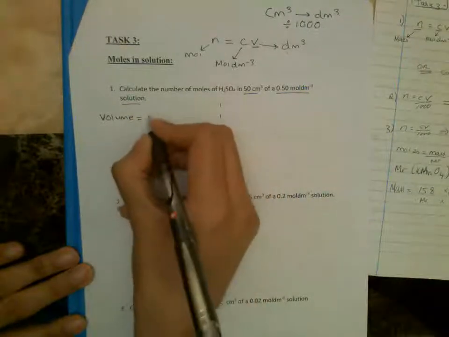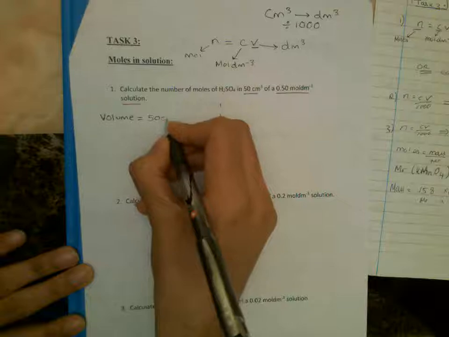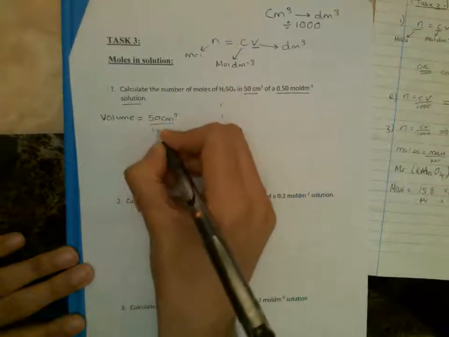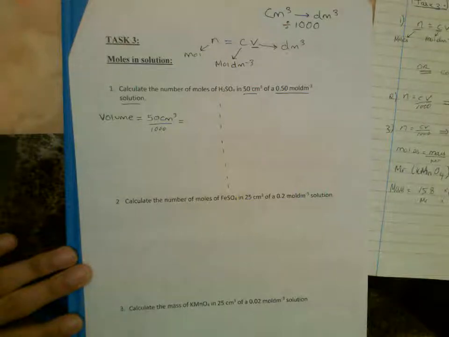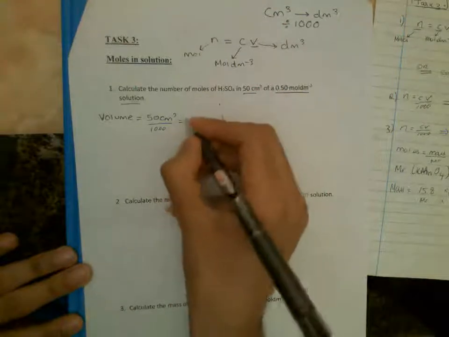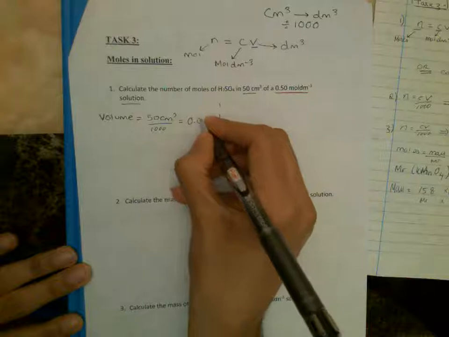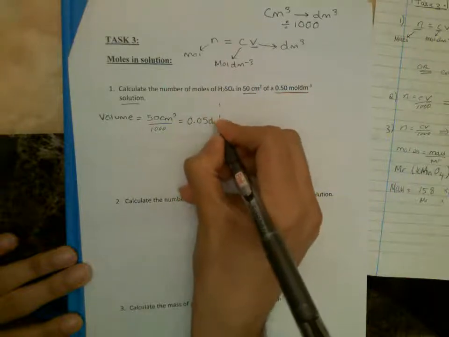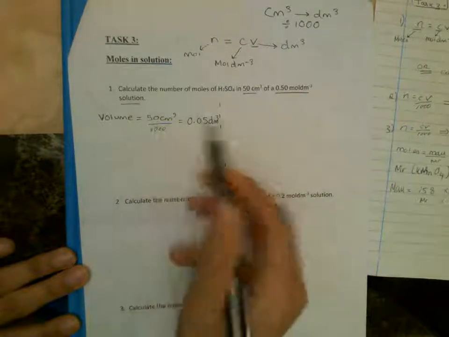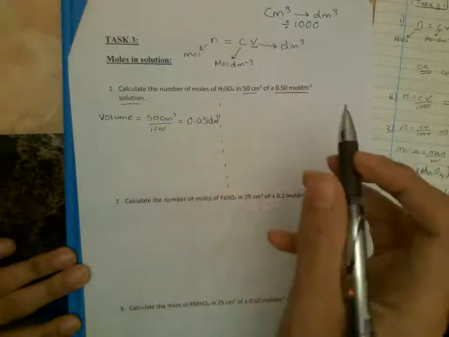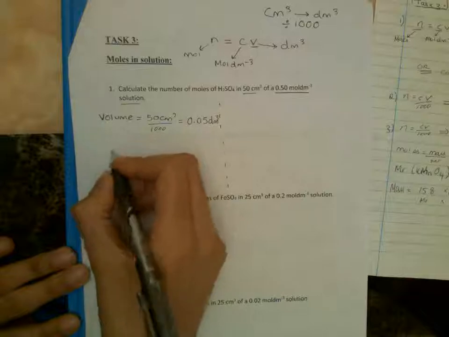So 50 centimeters cubed divided by 1,000 will give us 0.05 decimeters cubed. That's if you want to convert the volume yourself. Then you would just plug it in.